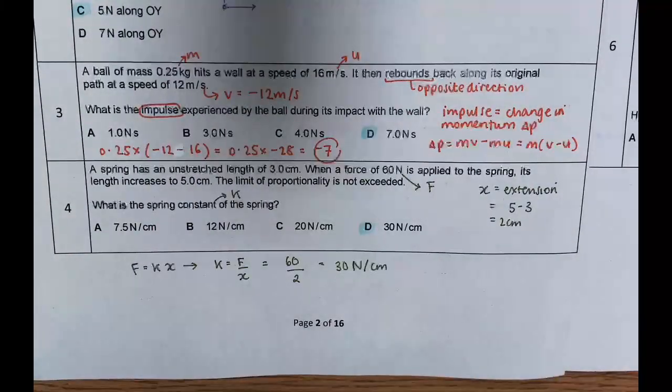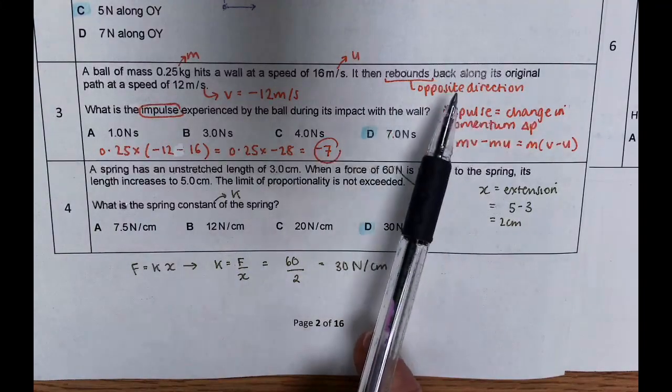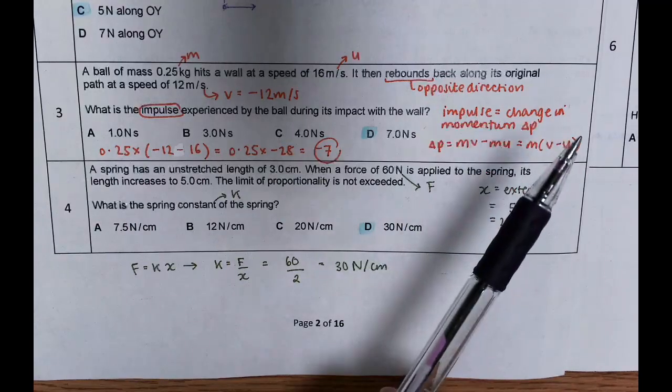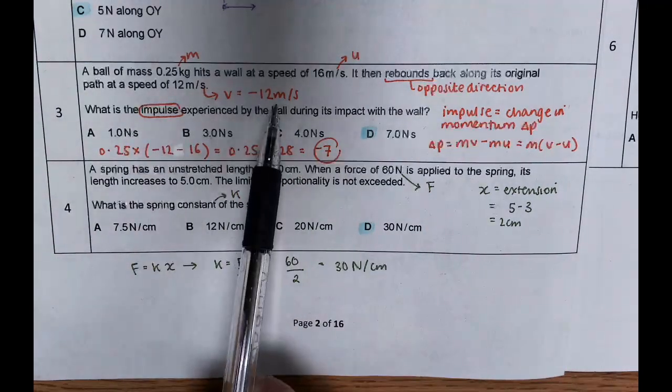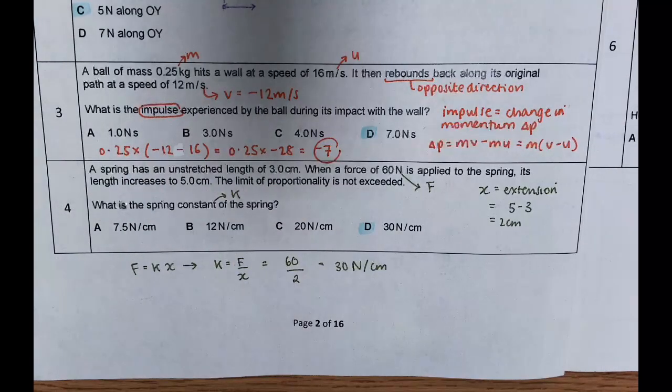In question 3, a ball of mass 0.25 kilograms hits a wall at a speed of 16 meters per second. It then rebounds. This means it moves off in the opposite direction, back along its original path at a speed of 12 meters per second. I have to then remember that because it's in the opposite direction and velocity is a vector, the sign on it matters, and so velocity will be negative if it's going in the opposite direction. So although the magnitude is 12, it's actually a minus 12 for my calculations.